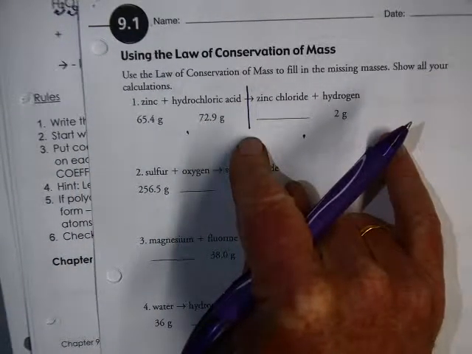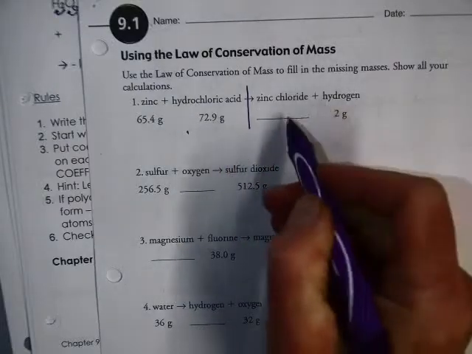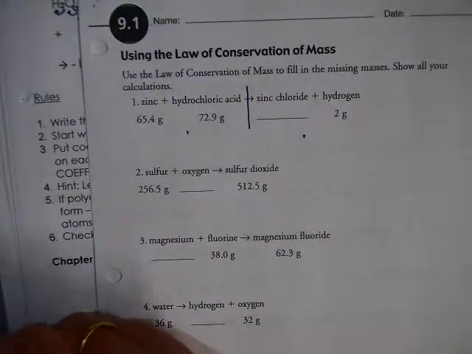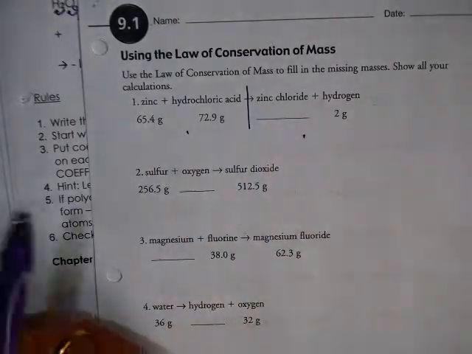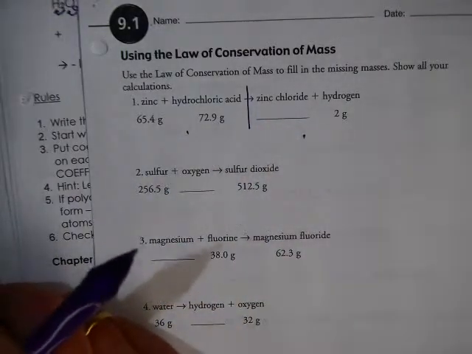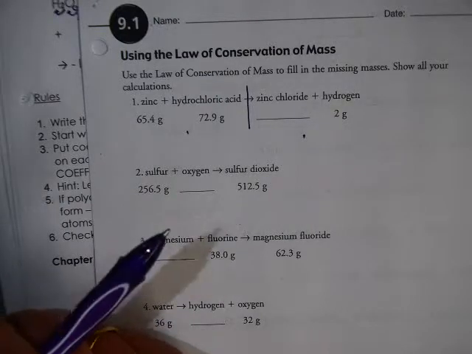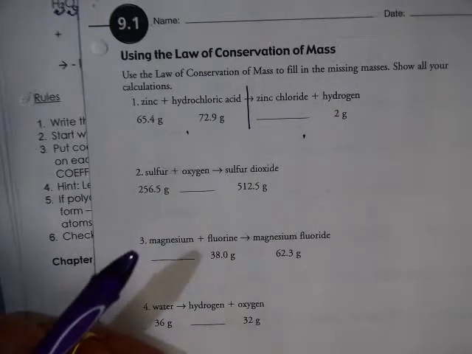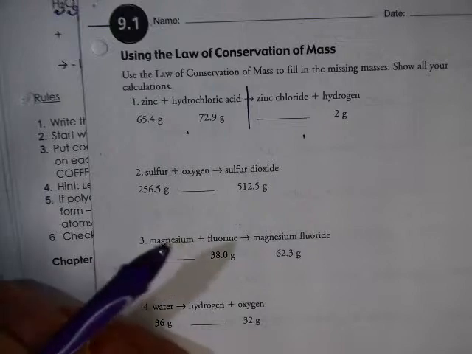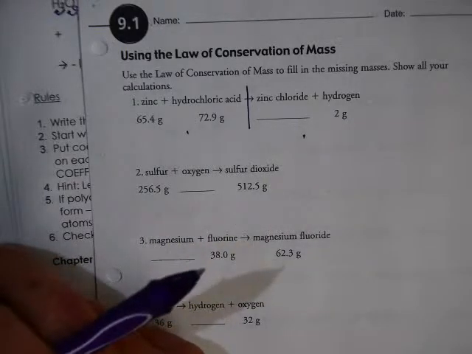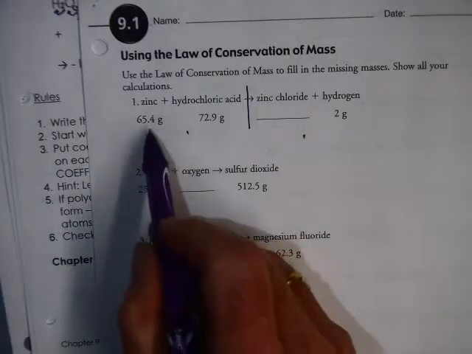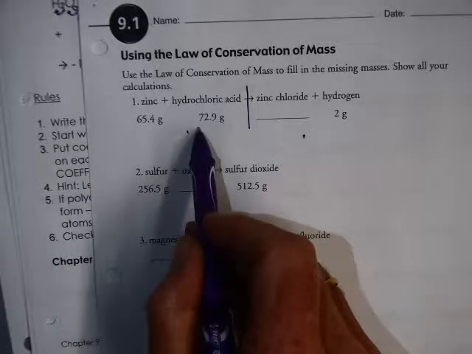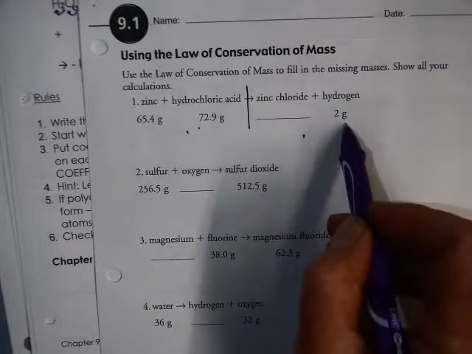So how do you solve for the missing mass? What will be your strategy? You have to figure out zinc chloride. How are you going to do that? Simple math, but what is your strategy? What are you going to do? You're going to add the two masses together and then take 2 away from that side.